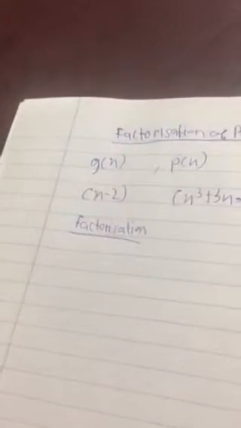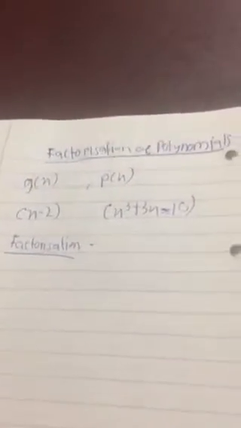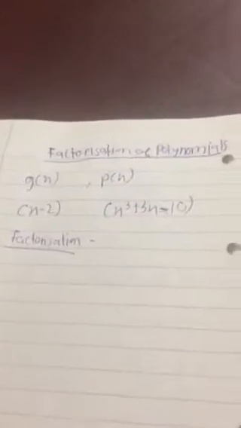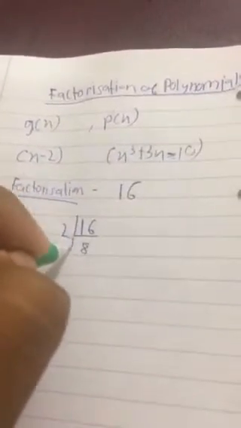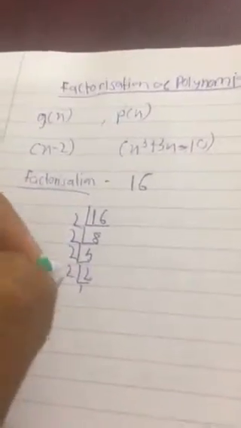Now comes factorization. Factorization is basically expressing a given polynomial as the product of its factors. To understand this concept very easily, let me take constant numbers first. Let us take the number 16, for example. By prime factorization: 2 eights are 16, 2 fours are 8, 2 twos are 4, 2 ones are 2. So 2, 2, 2 and 2 are the factors of 16. It is a perfect square, so its square root is 4.